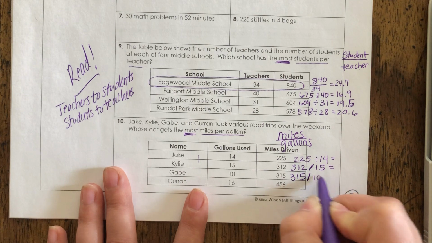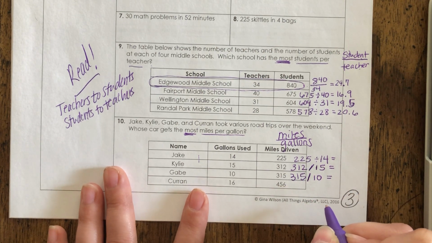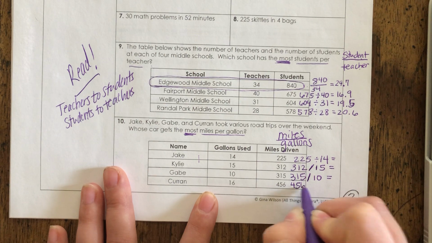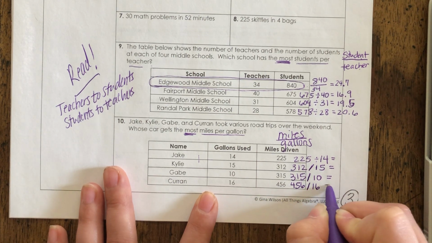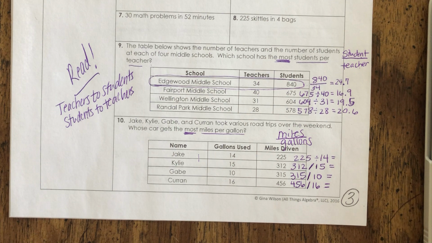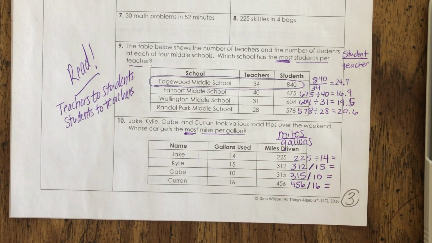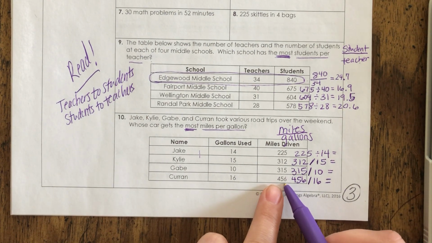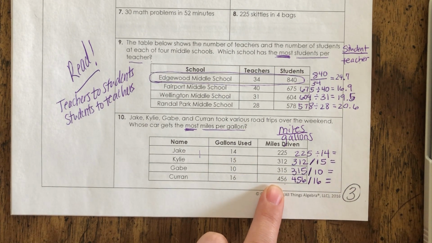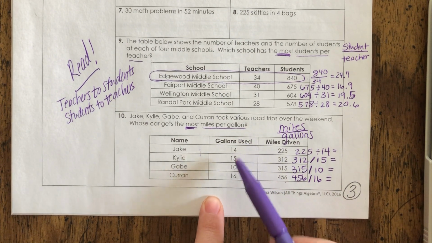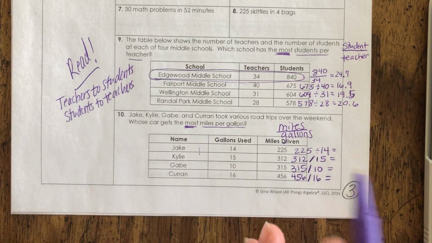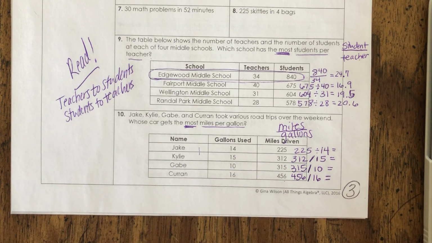315 divided by 10 would end up being Gabe, and 456 divided by 16 is equal to something. Without dividing, do you think you know who has the most miles per gallon? Most people will think it's going to be Kieran because that's the largest number we have for miles. But remember, all of them have different amounts of gallons being used. So these miles are being broken up into different amounts when I actually divide.